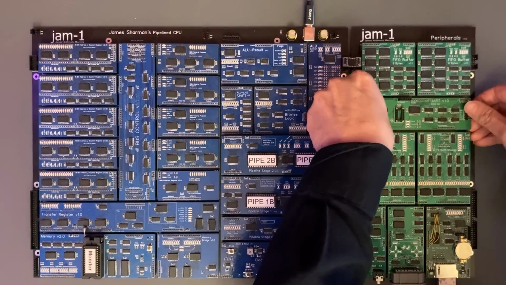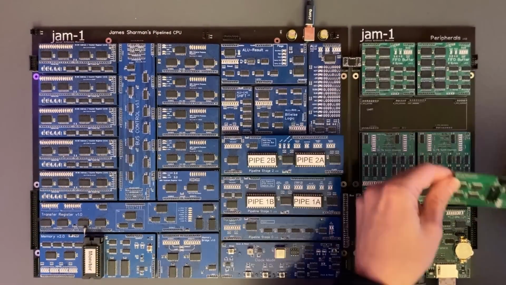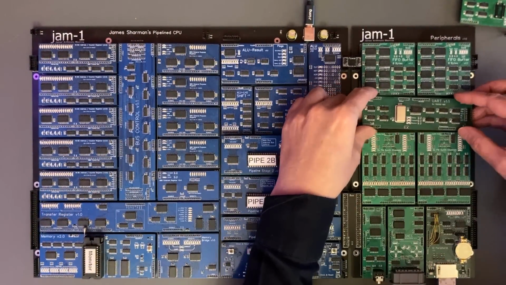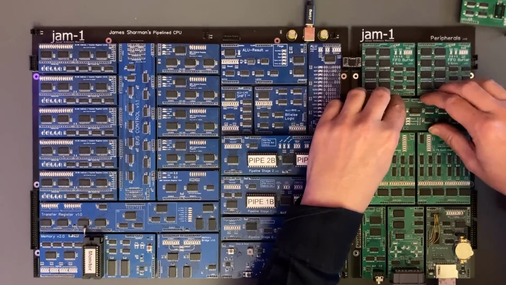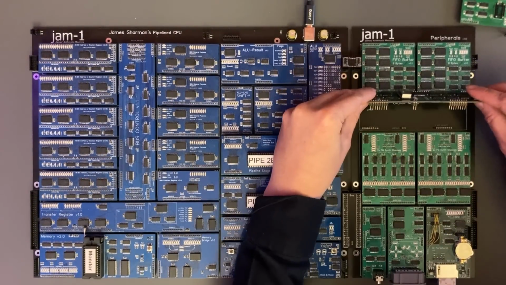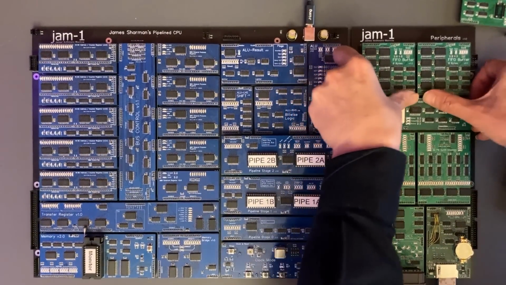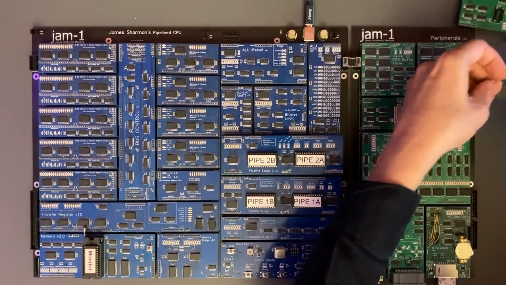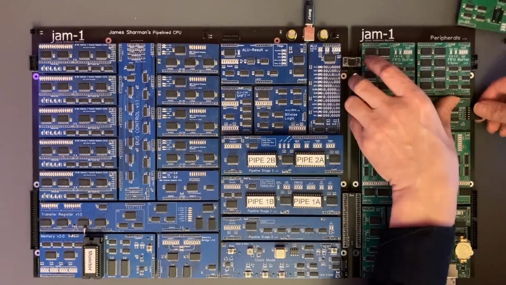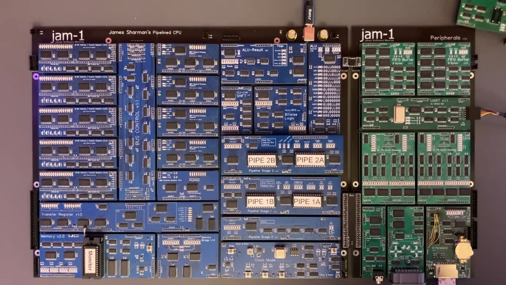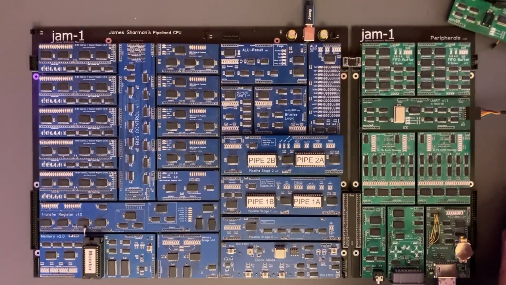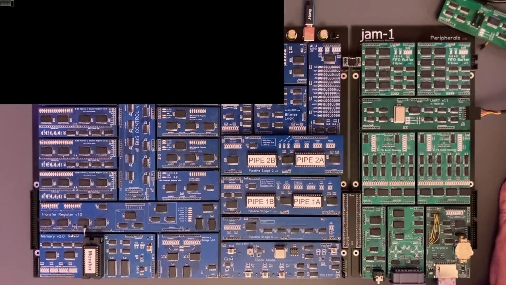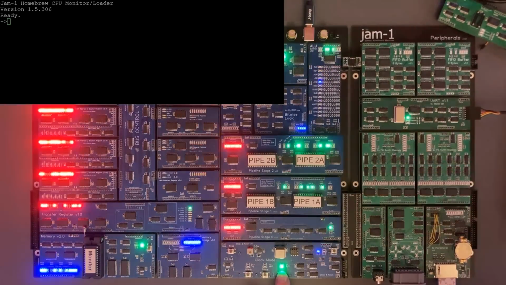Right, let's get the old one out. In with the new one. Oh, that's incredibly promising.